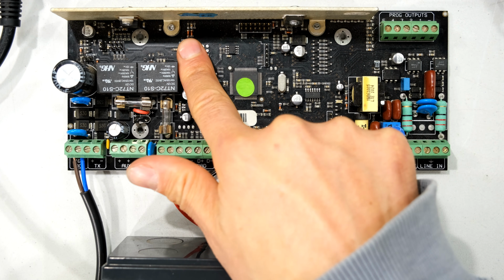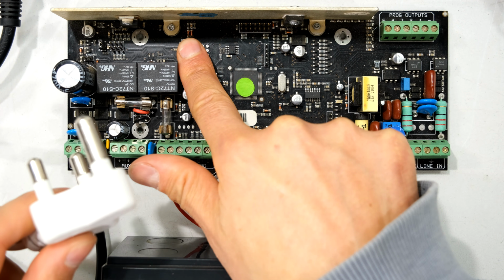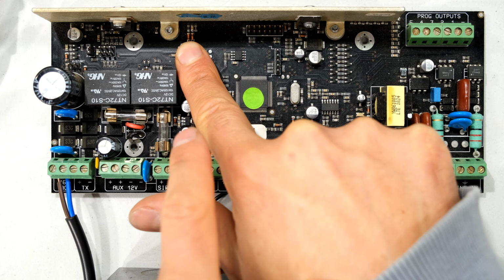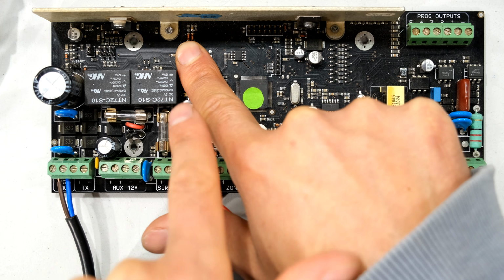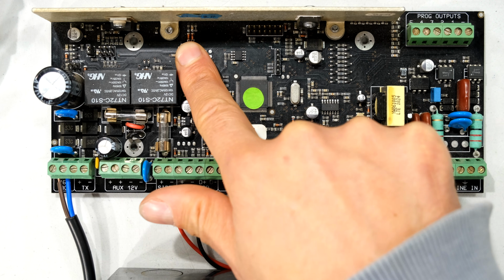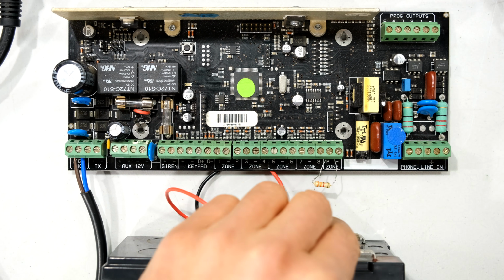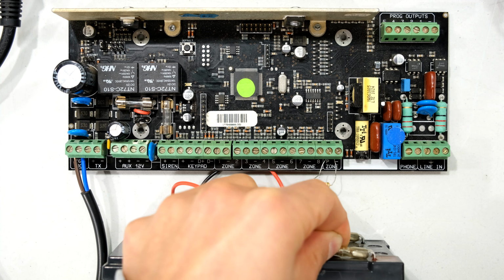Now you press and hold the default button, and now what you do is you go and plug in your AC adapter. Once you've plugged in your AC adapter, the green LED here will start to flash. Once you see the first flash, you can actually release the default button. Your alarm panel would have been defaulted. You can now return the battery connectors.